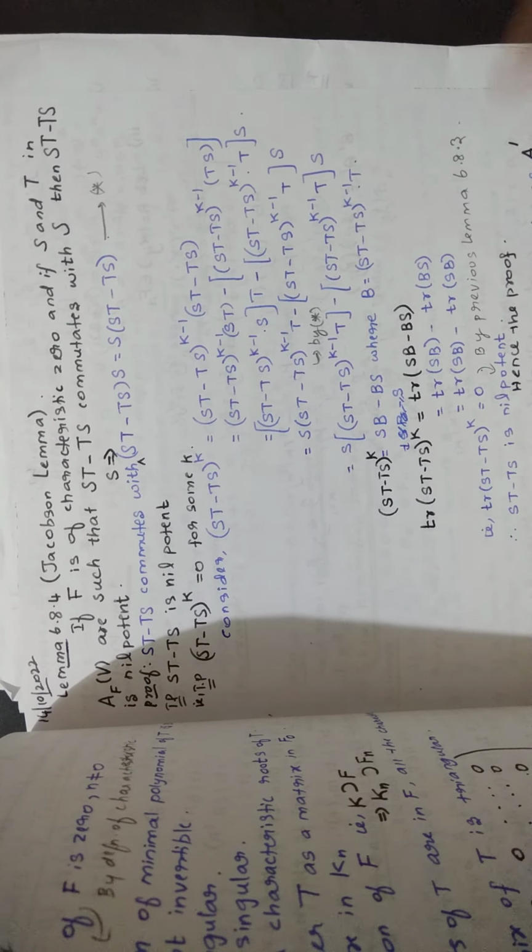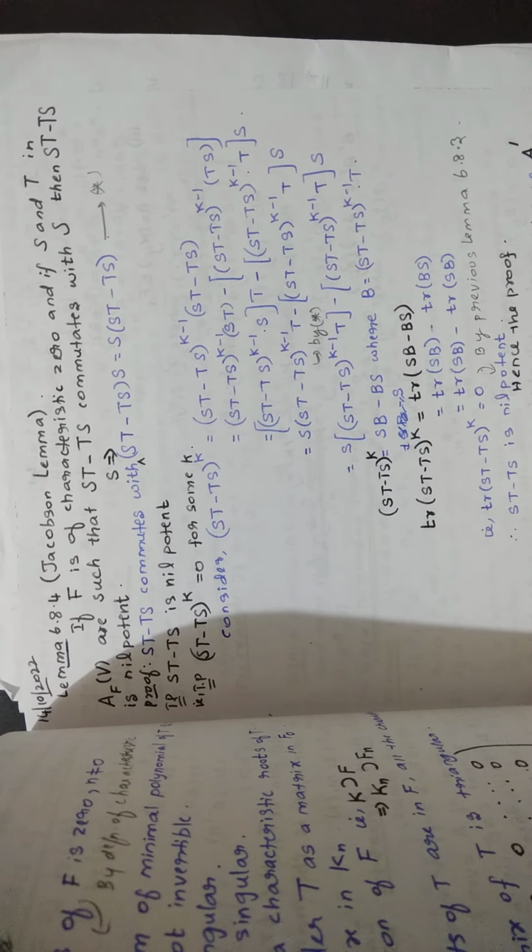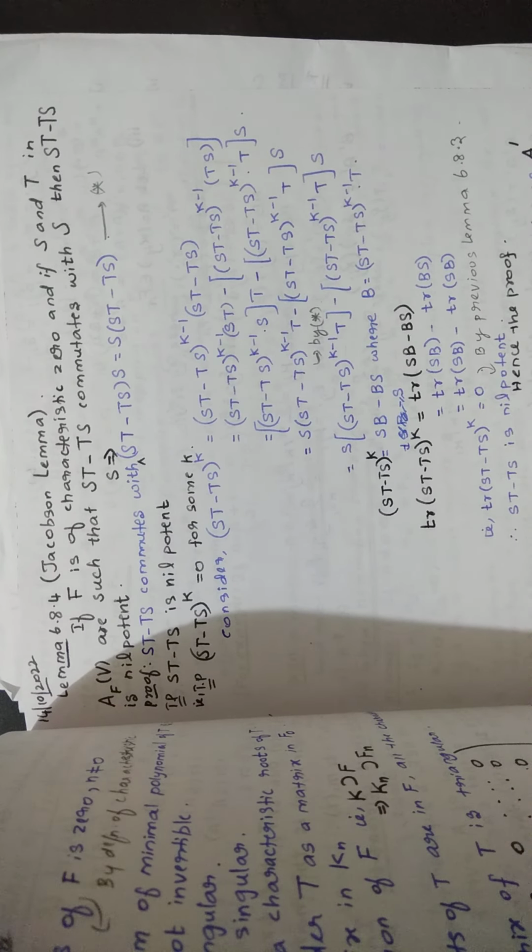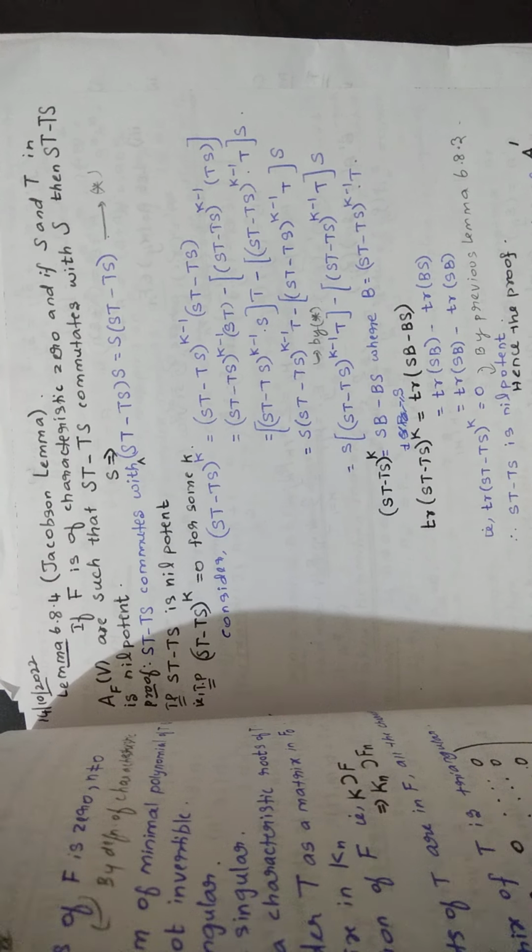When it comes to this statement, the first thing to fix in your mind is that you have to take a field F, and the field is of characteristic 0.